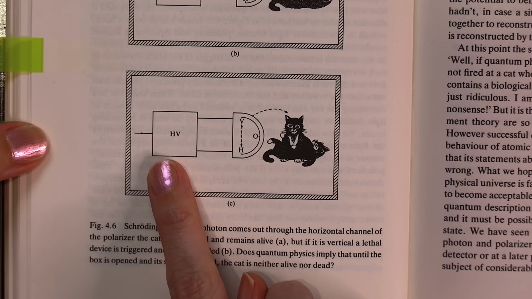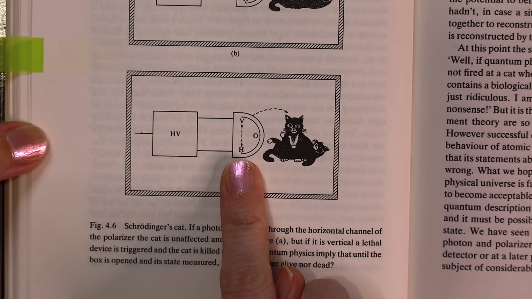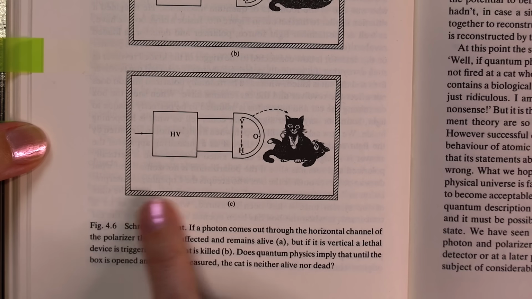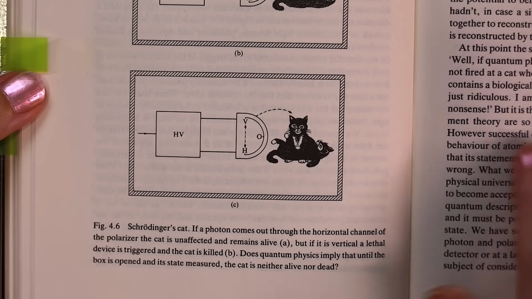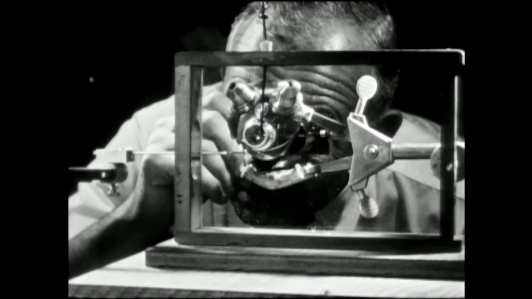It's a comment on the view of a superposition. When we're talking about tiny things like particles being in a superposition of different possibilities, that can seem fine, and we're just talking about things like photons. But this thought experiment is asking, where does that superposition stop? Does it stop at the detector, at the cat, at the person who's opening the box, or does it depend on the consciousness of the observer who is opening that box?